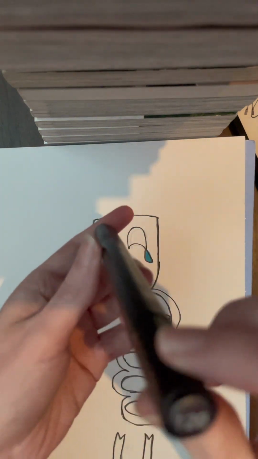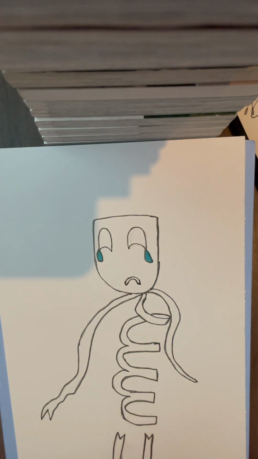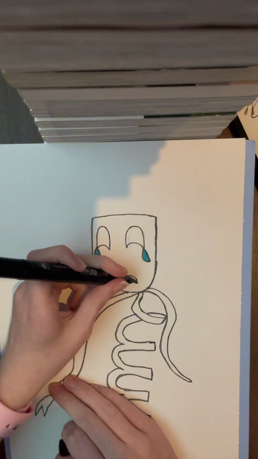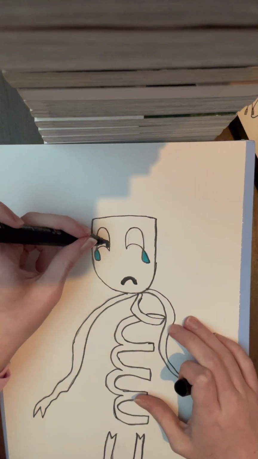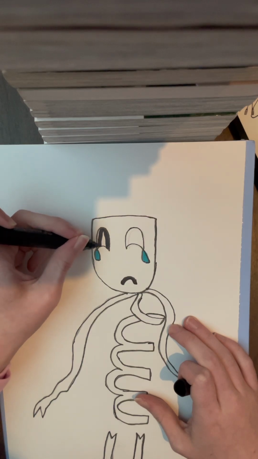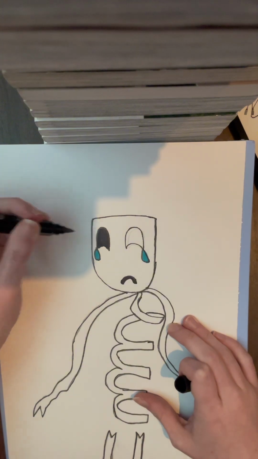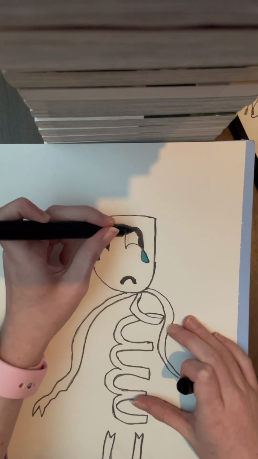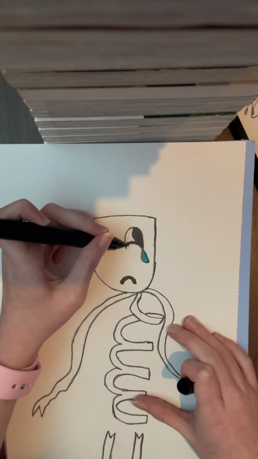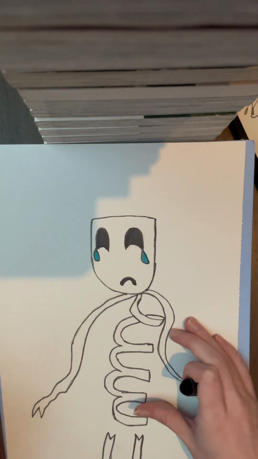Black. I love these double-ended pens. So either way, you can get your result. So, black for her mouth, and black for her eyes. There's one. And there's two.